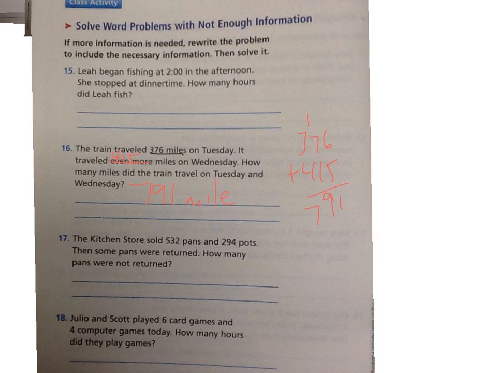Up here, I guess I could put that instead of at dinner time, you could say at 6 o'clock. So if you started at 2, how many hours did she fish? 4 hours.